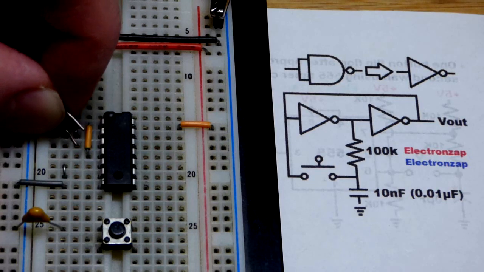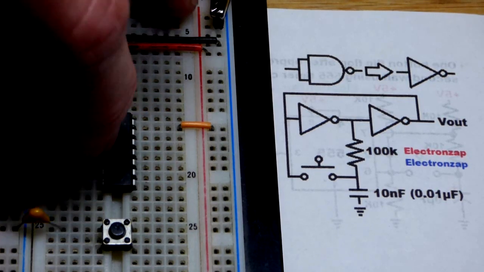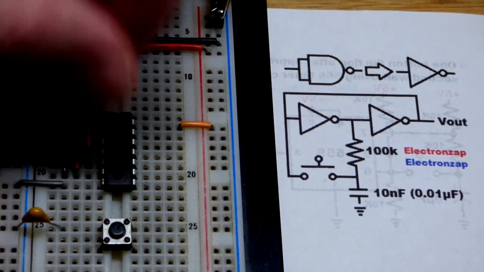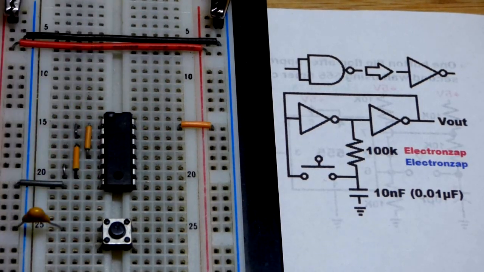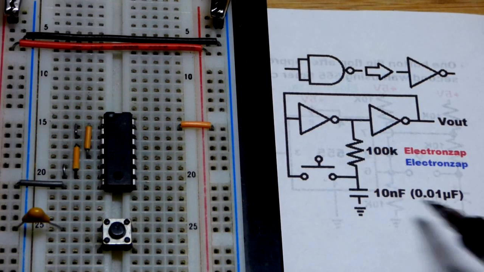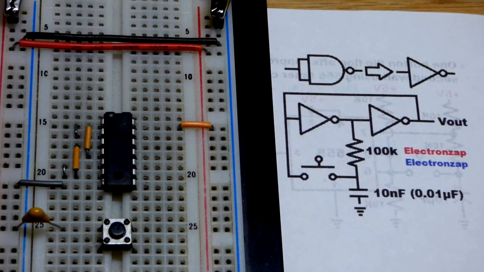And we're going to do that again. This time we're going to go to the output of the top one first, and then come down to one of the inputs of the lower one right there, the farthest lowest one. And now we have our 2 NOT gates connected together.